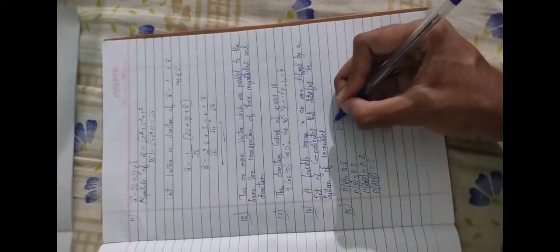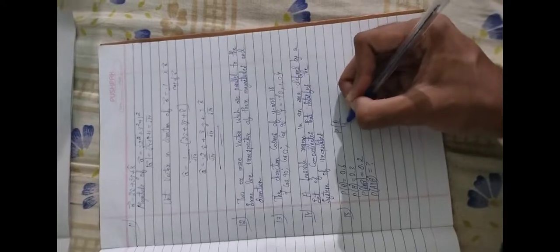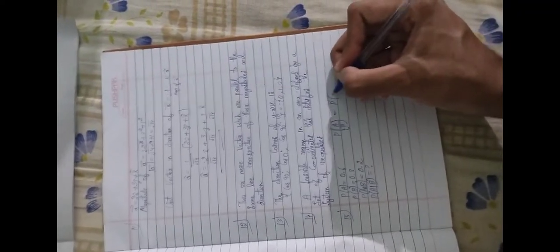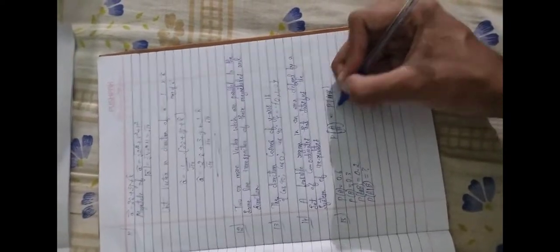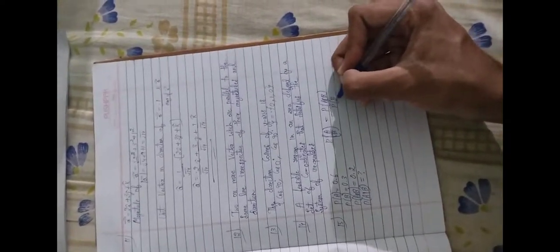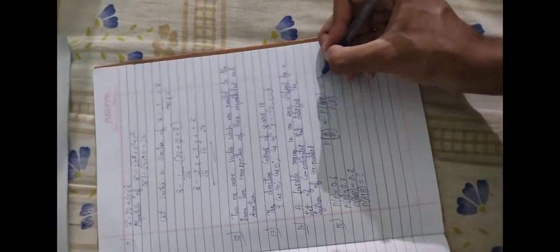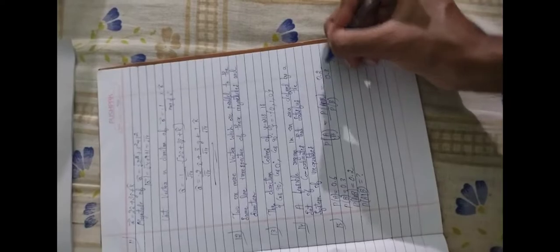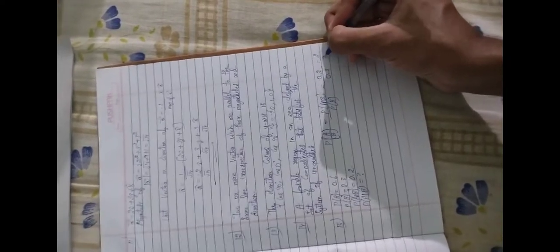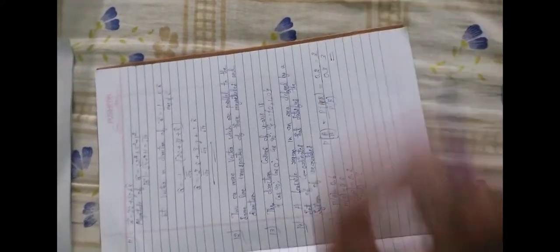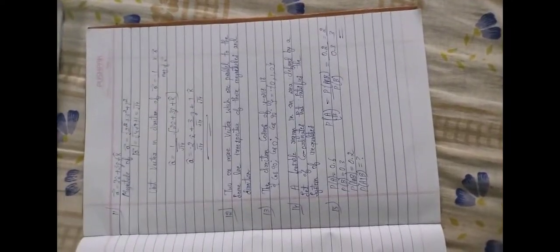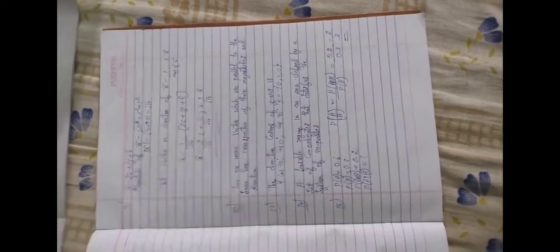P of A by B we have to find. The formula for P of A by B is P of A intersection B divided by P of B. So P of A intersection B, 0.2, divided by P of B, 0.3, that is equal to 2 by 3. So 2 by 3 is the value of P of A by B. So this is the 15th question.